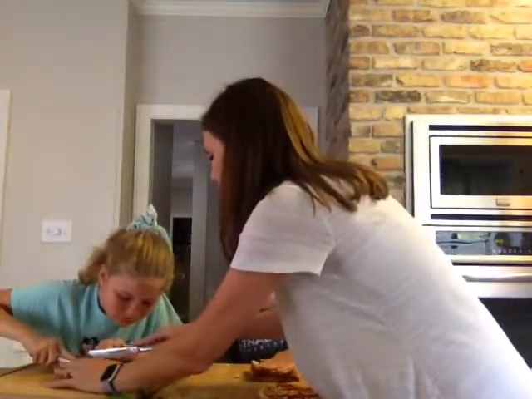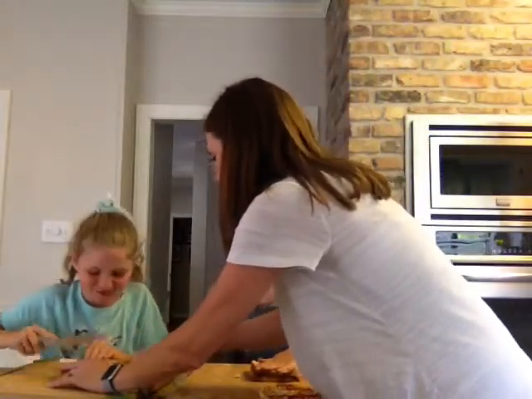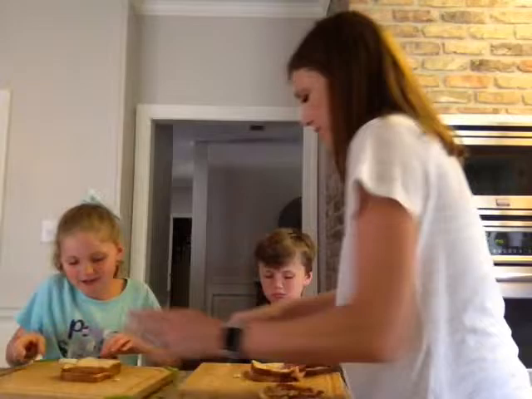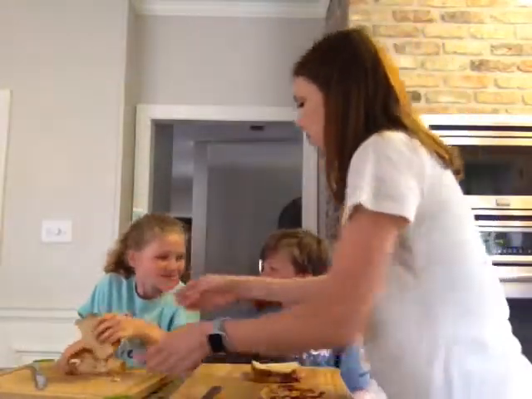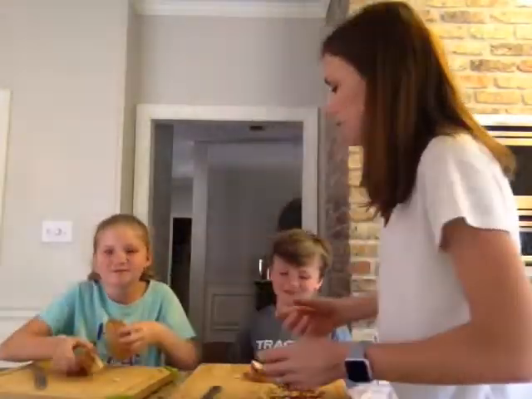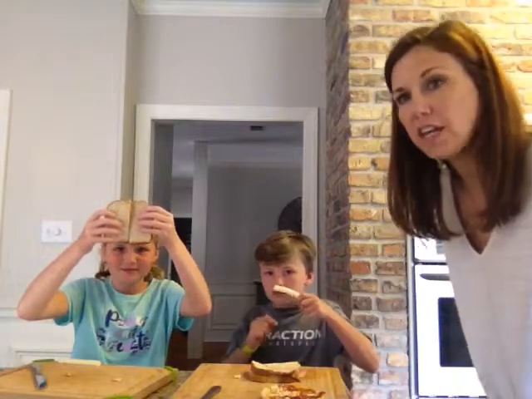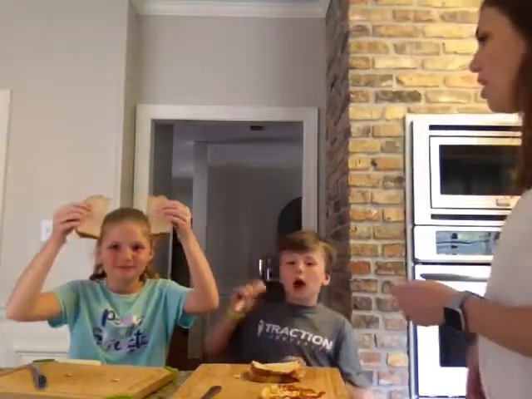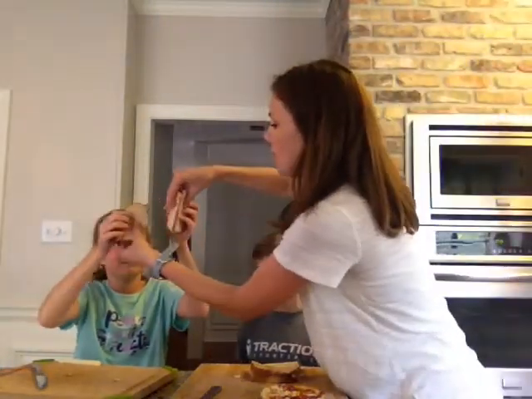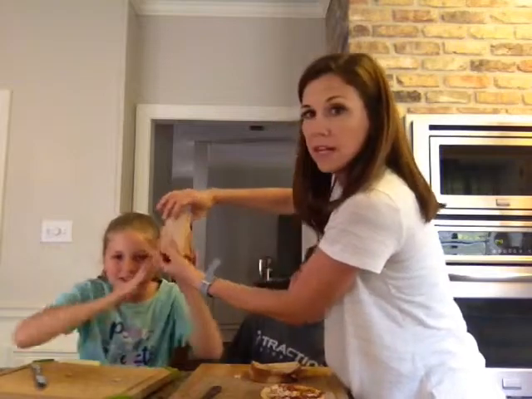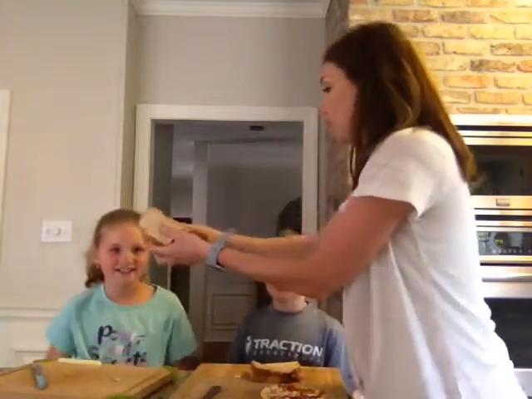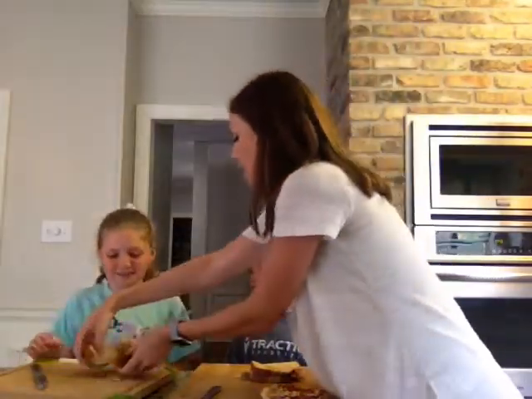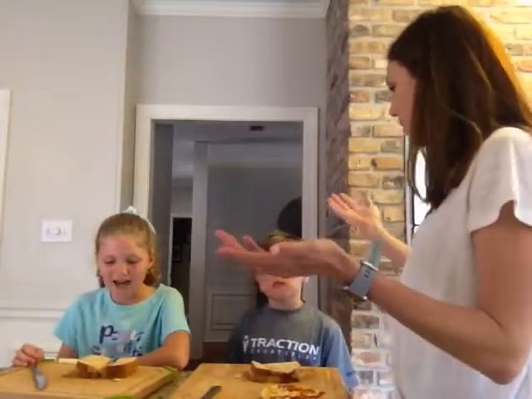Okay, so let's see. Hold it up. So she has 2 parts. Are they equal? They are. Let's put them together. Are they about the same size if I hold them this way? Yes. All right. So it looks like you have divided your sandwich into what? Halves. Halves. Okay, now what are we going to do now?